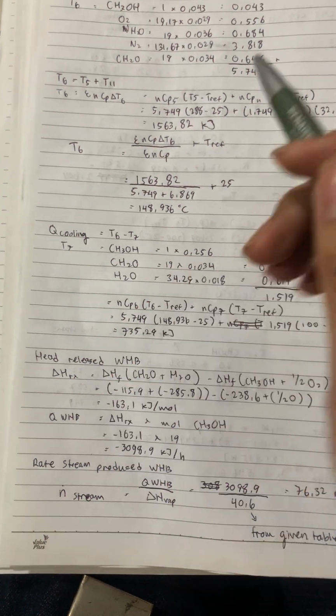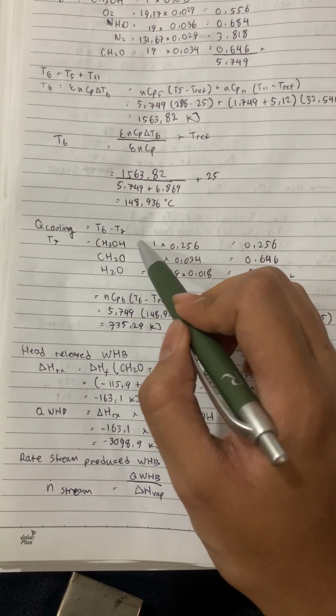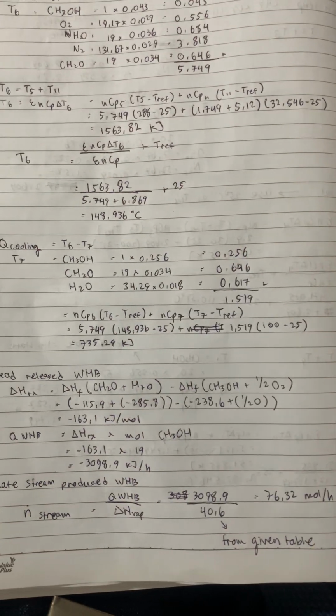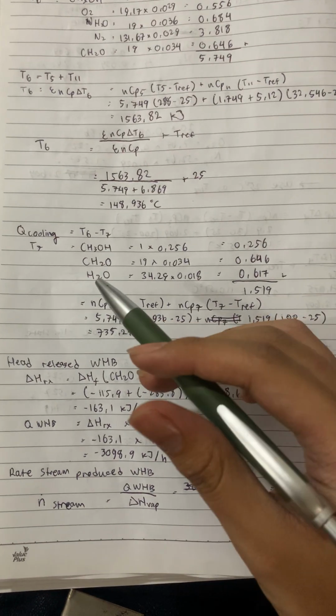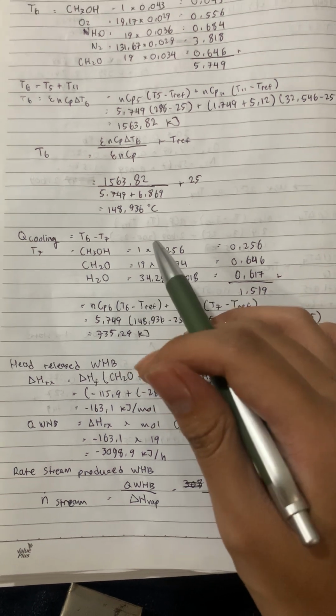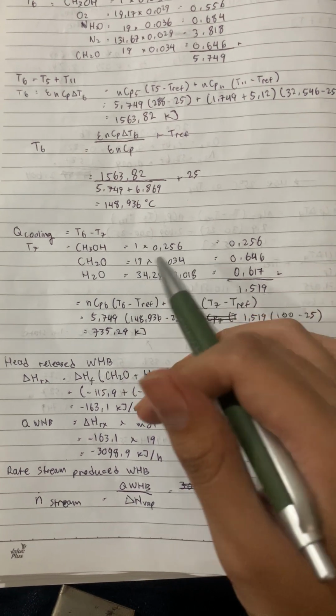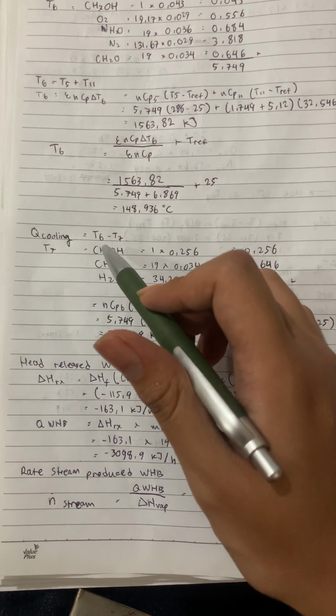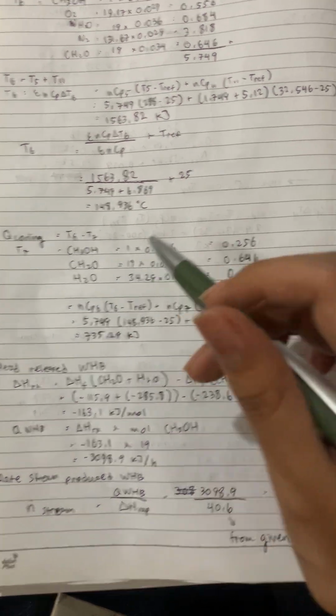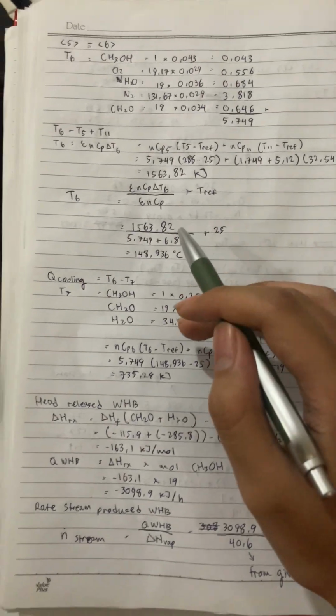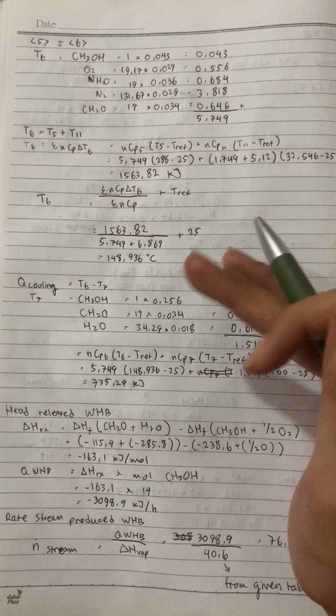Okay, so next, the Q of the cooling system is T6 minus T7, and then it's just doing the same thing. I'm sorry, I got flu. The known compositions, and I'm sorry, I need to take a tissue first. Okay, back again. I'm sorry for the inconvenience.